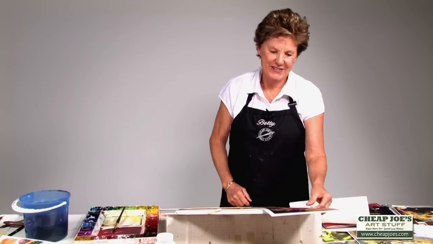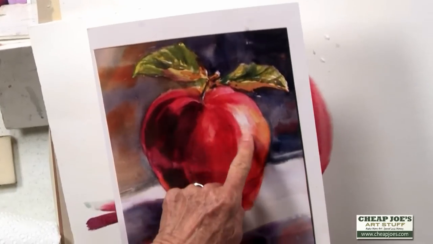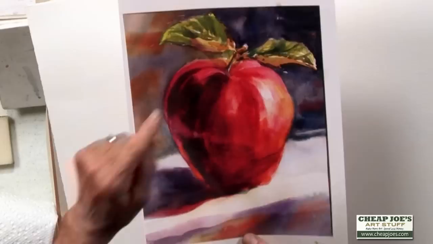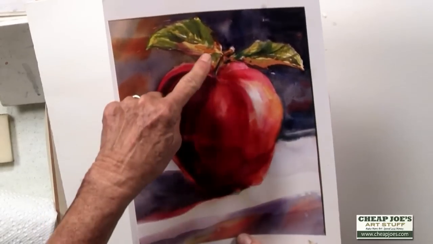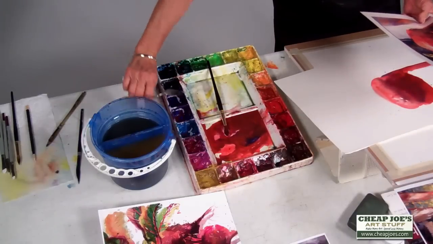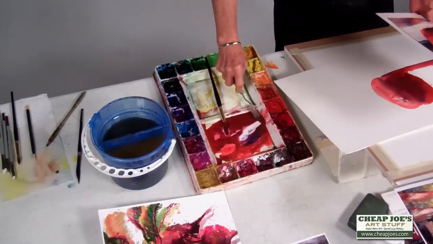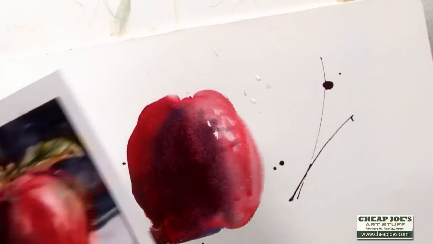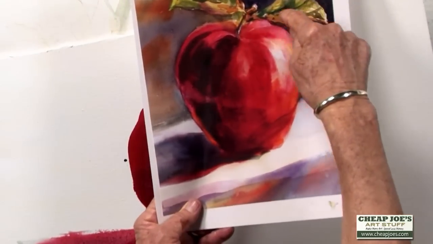Okay, this one here, I used a little bit of masking fluid there, and then when I did the leaves, I used the palette knife to carve into it a little bit, and then again, I'll just show you with this red, make some line work. Works really great, so I did that in here. So enjoy.